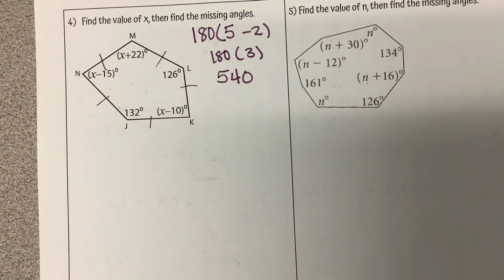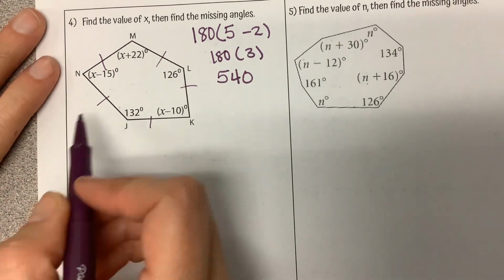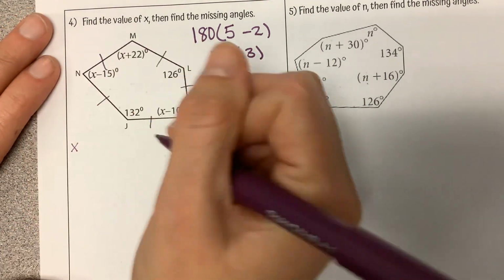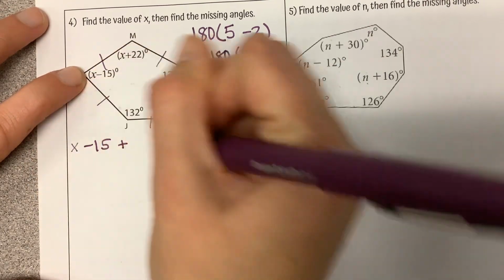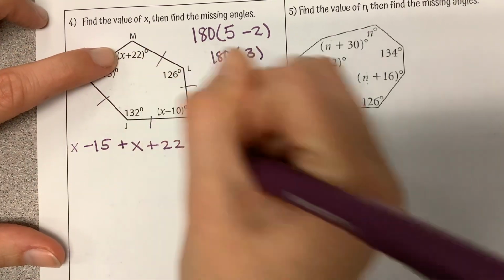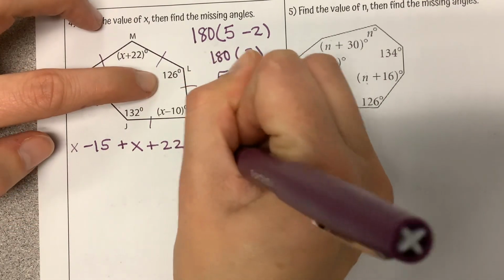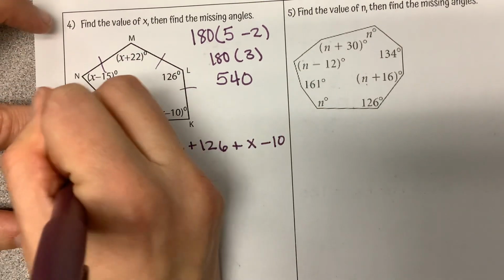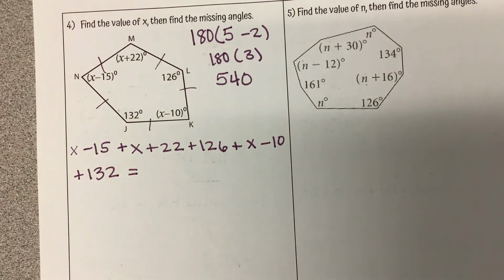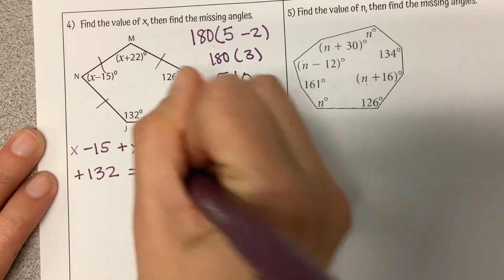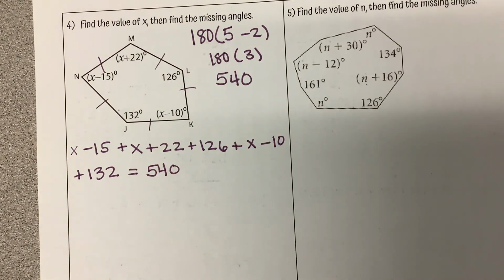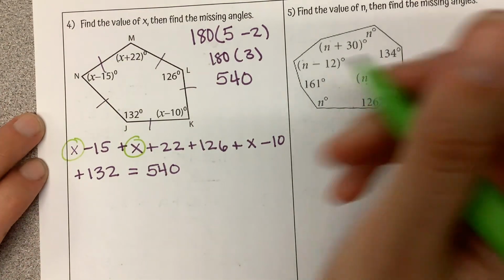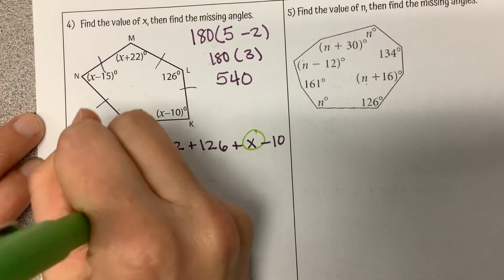So as I'm setting up this equation, we've got x plus, I'm going to start here, x minus 15 plus x plus 22 plus 126 plus x minus 10 plus 132 should equal a total of 540. We got a lot to combine here. So first I'm looking at, I've got x, and another x is 2x, and another x is 3x.